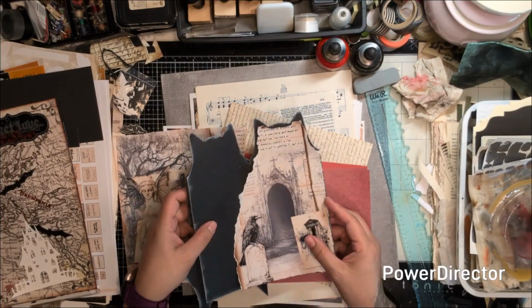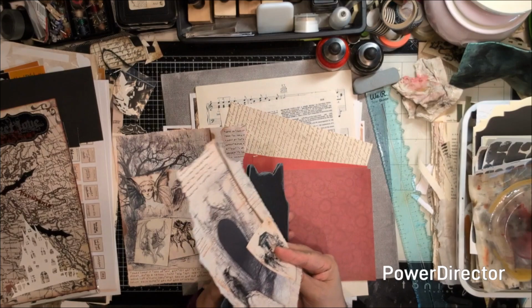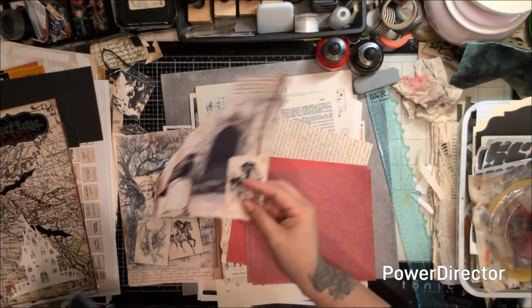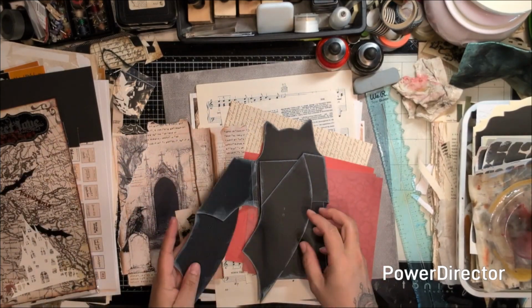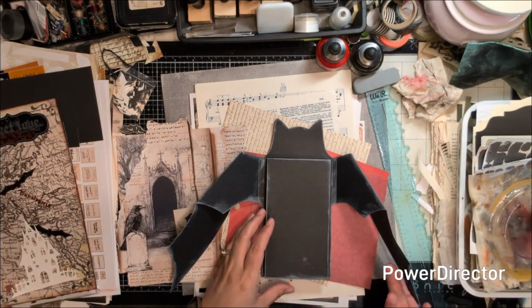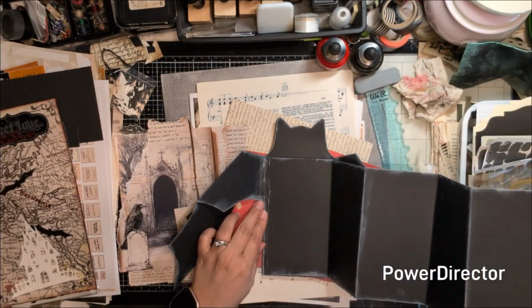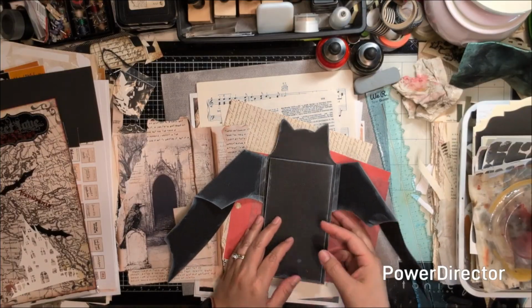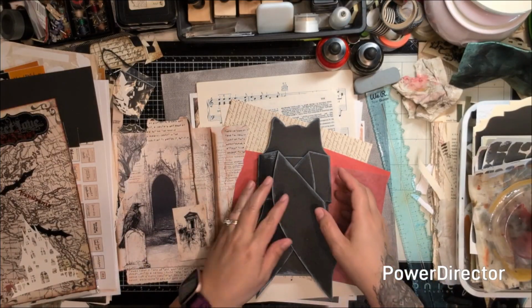I wanted this to be a lot of writing space, but also some decorations, but mostly writing on. But of course we're gonna decorate it.